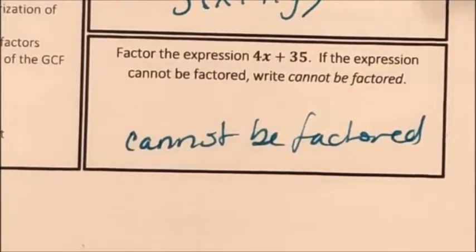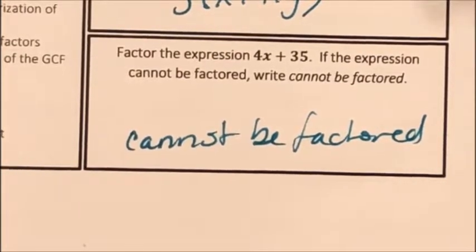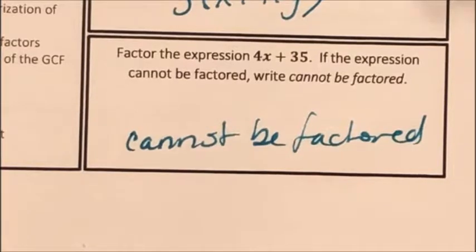Okay. So number 3 cannot be factored. If you tried to put this in using models, you would not get a rectangle, which also shows that it cannot be factored. Okay. That is the end of lesson 8.